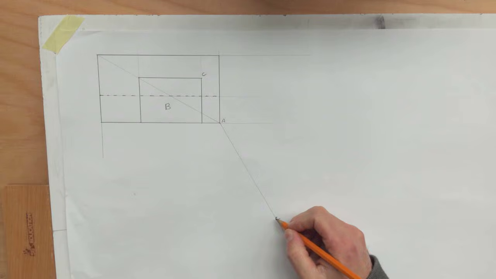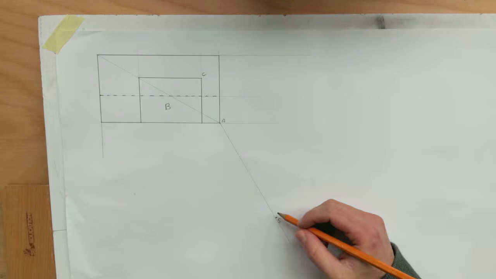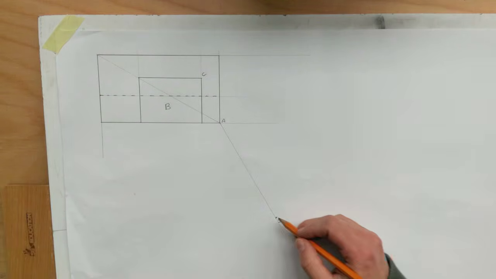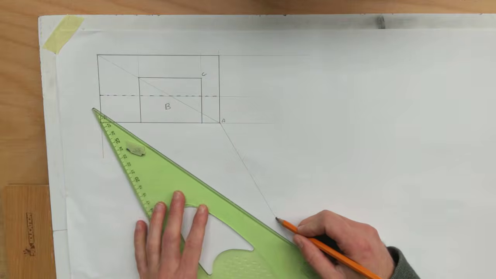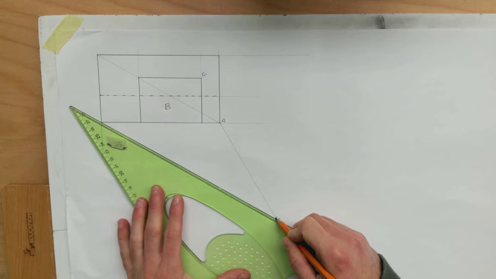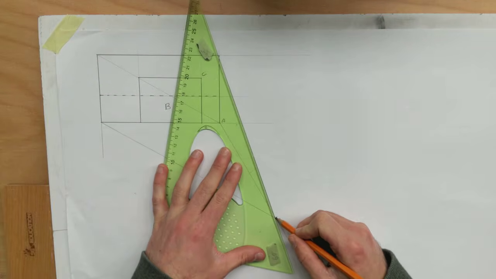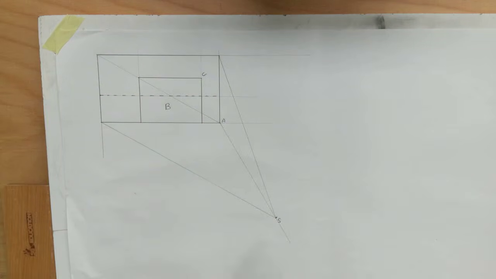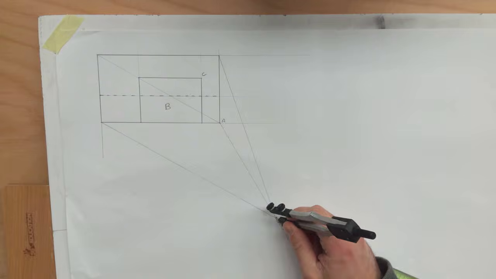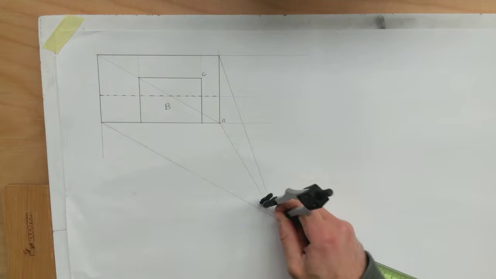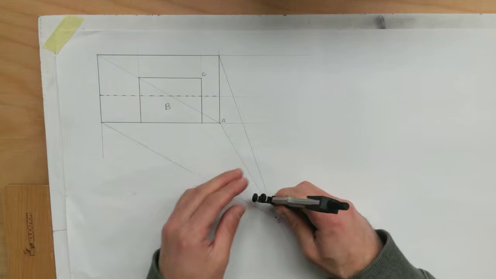From the spectator, to find our picture plane, we look off to the right and we look off to the left to the furthest points we can see on the object we're drawing, which happens to be that corner there and that corner there. And from there we bisect that angle, and our picture plane is going to be perpendicular to that.